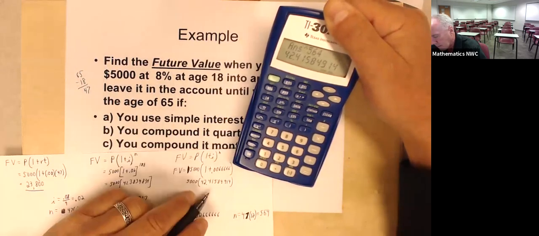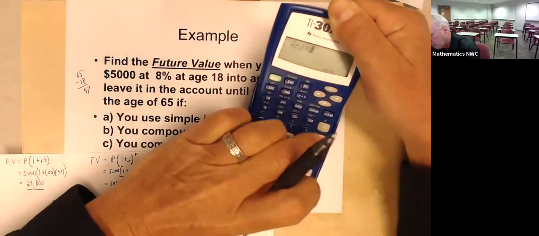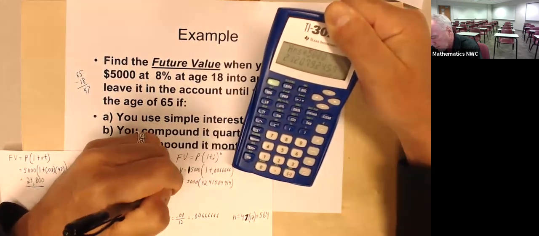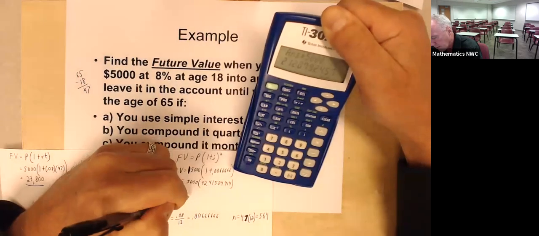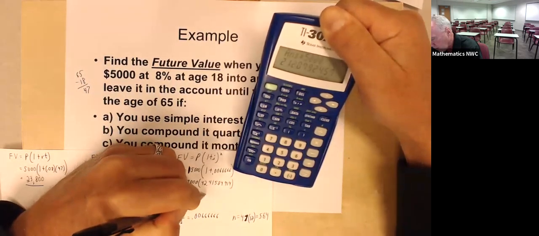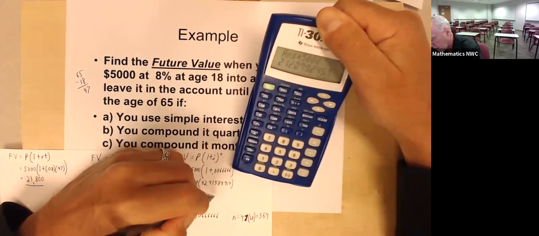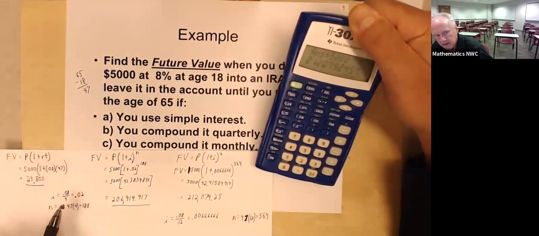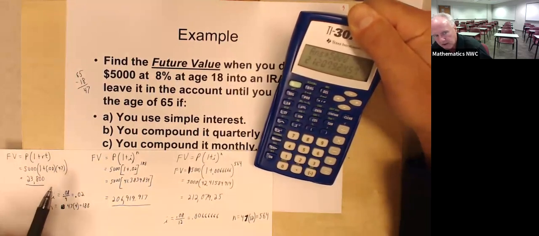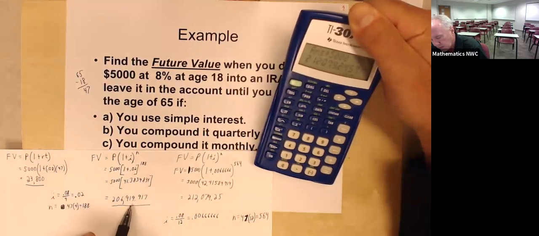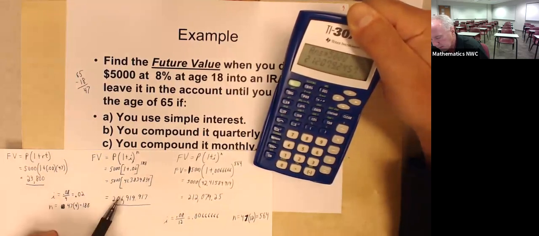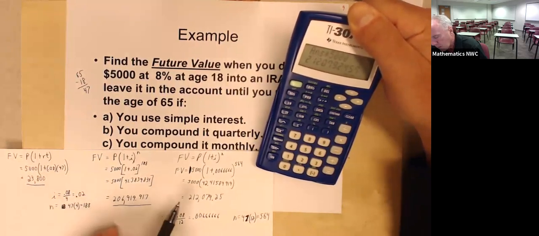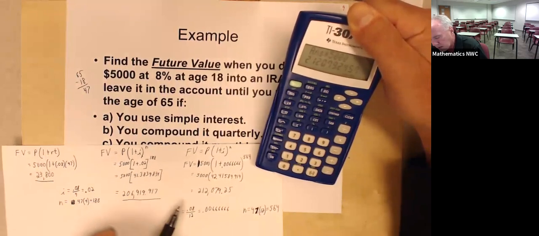42.41584914. And I'm going to take that answer times 5,000. Enter. And I get my answer here. Turns out to be 212,079. I'm going to round it off to the nearest cent, 0.25. Notice again, simple interest, 23,800. Compounded monthly, 206. Huge jump right there. This jump compounded, this was compounded quarterly. This one's compounded monthly. Not a big jump, about 6,000.